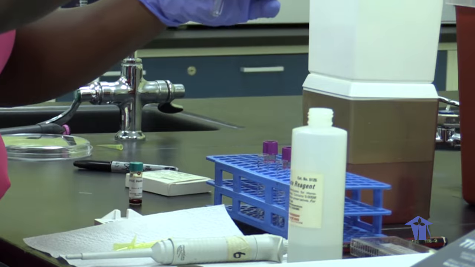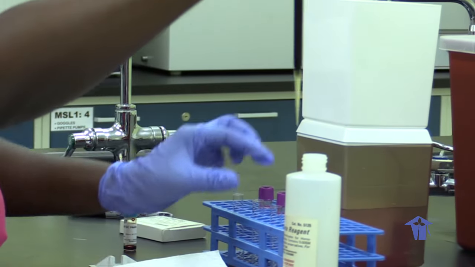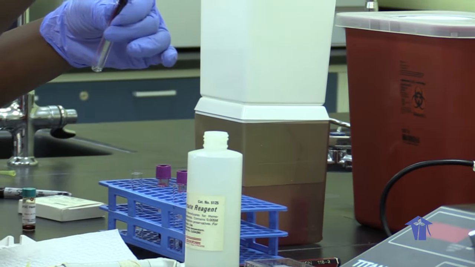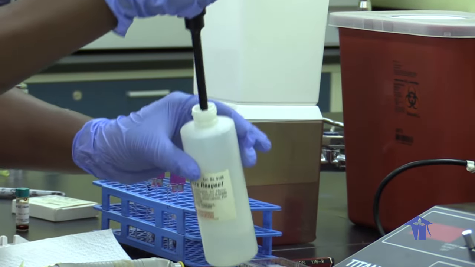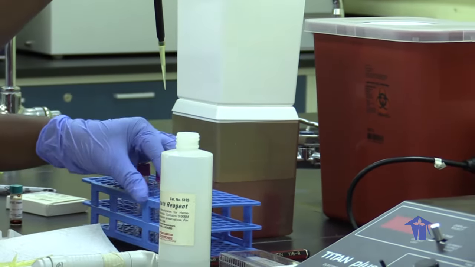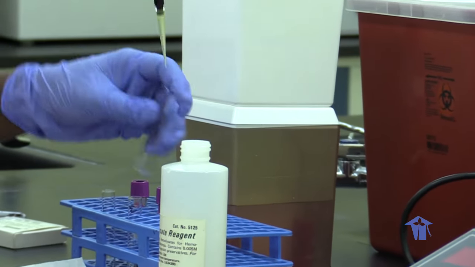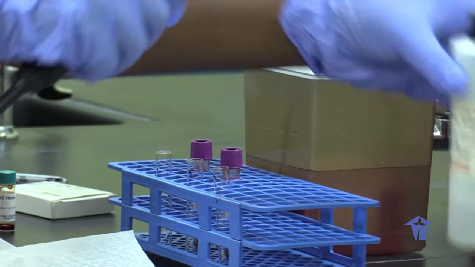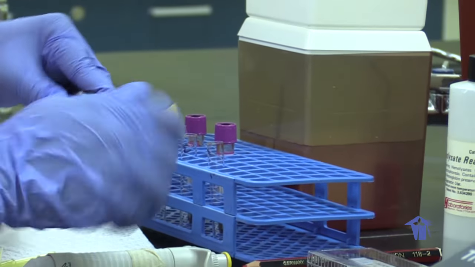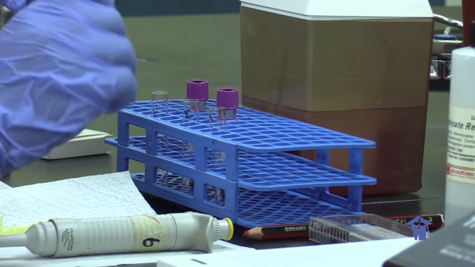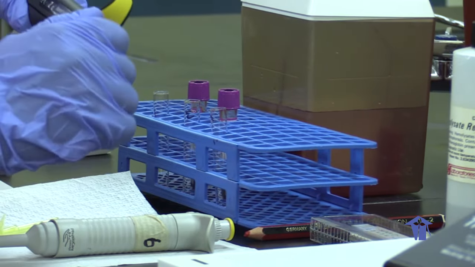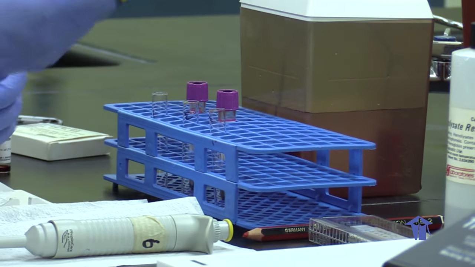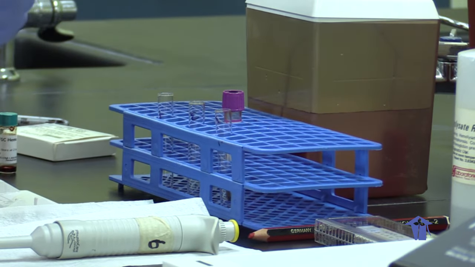So we transfer the hemolysate reagent to our tubes, 75 microliters. And we use our 25 microliters of the blood sample. So 1 part blood to 3 parts hemolysate. So we'll mix.